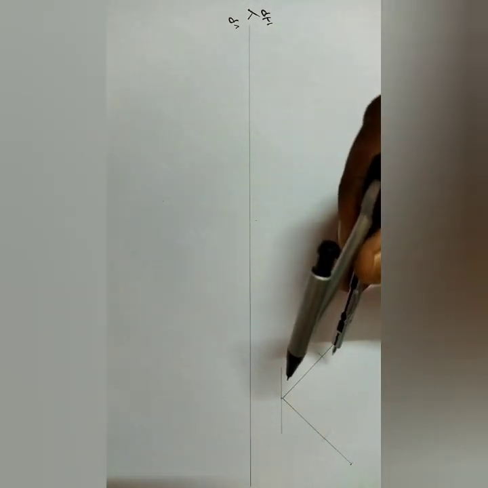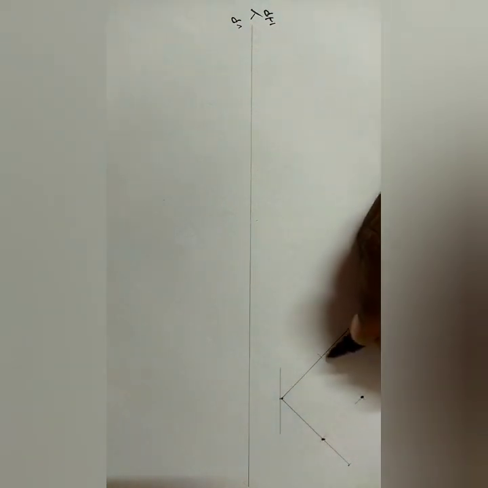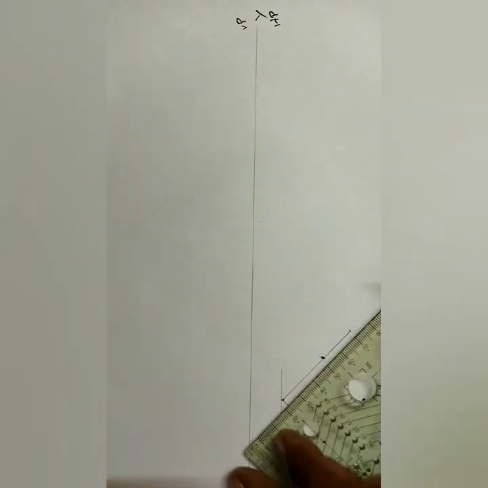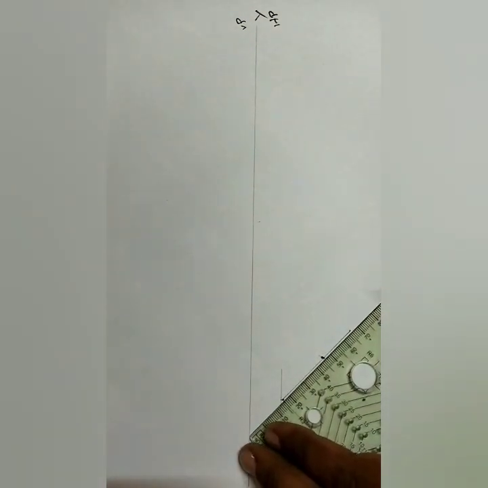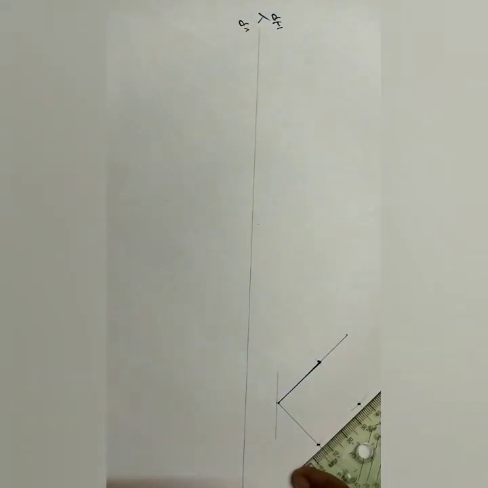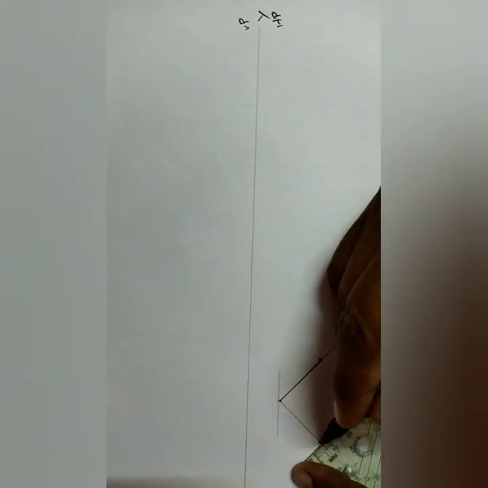Take this intersection point; there are 4 points: first, second, third, fourth. Join these points and you will get the square in corner position.